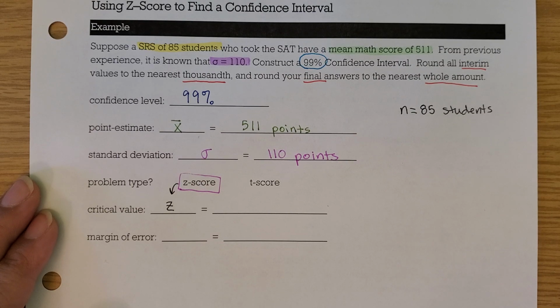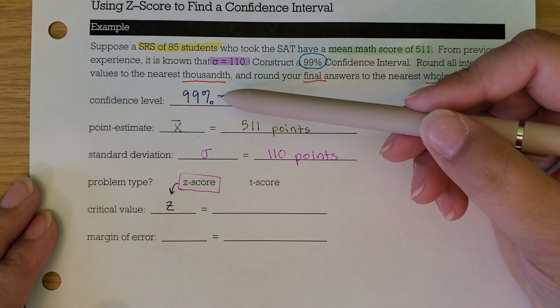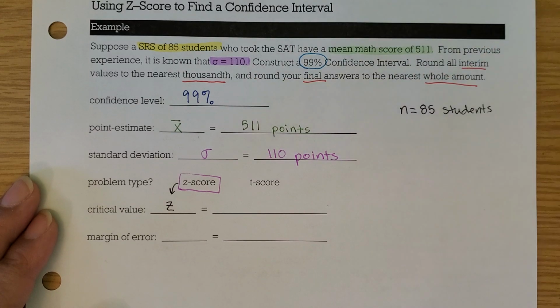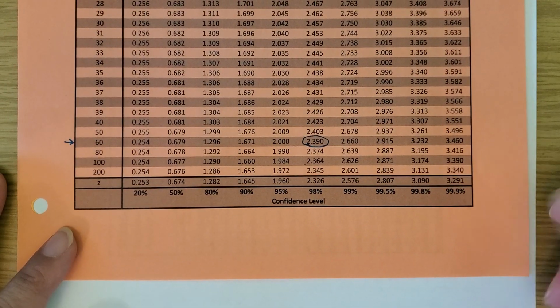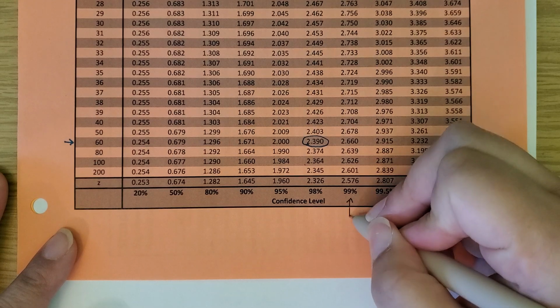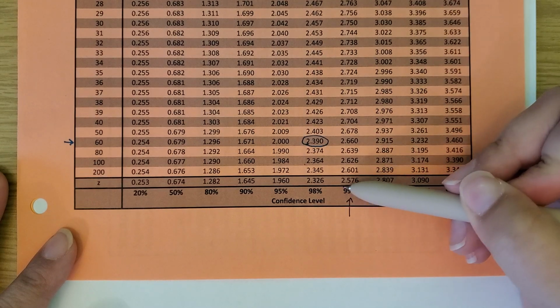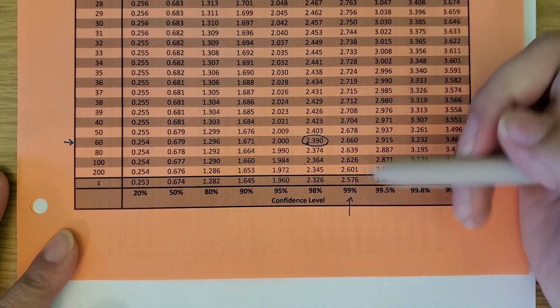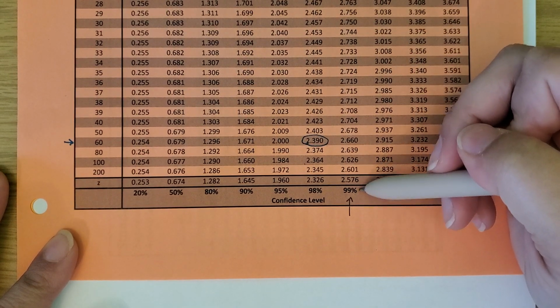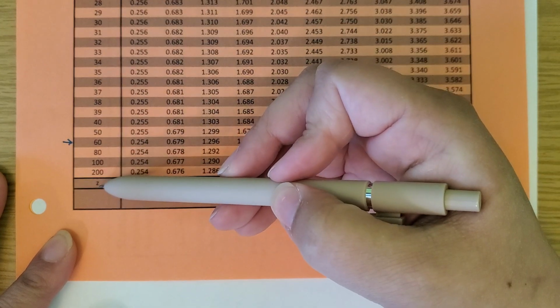Z-scores are the easy ones where you just use the very bottom of the table and your confidence level. So we need to find a z-score for a 99% confidence interval. So I'm going to bring my table over here. For 99%, our z-score is going to be 2.576. And remember, you look at the confidence level, and directly above it is going to be your z-score.